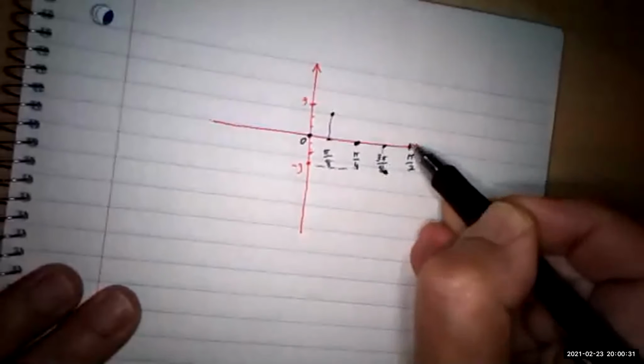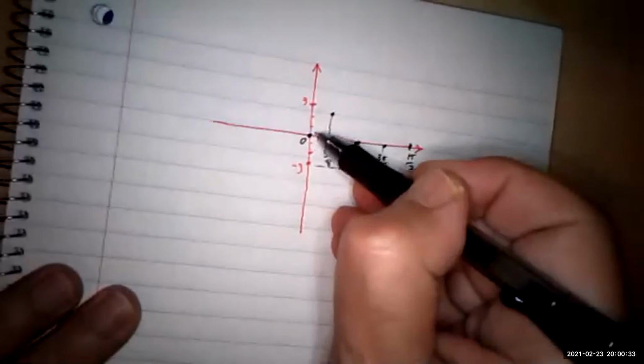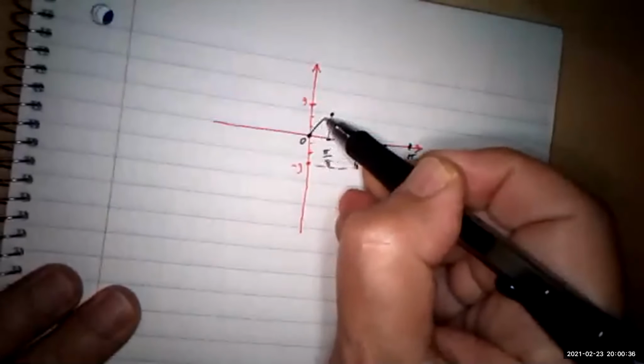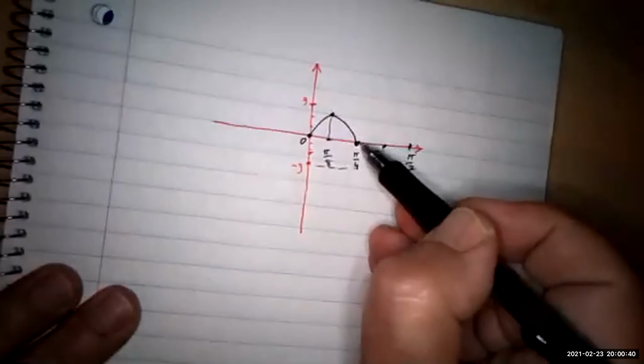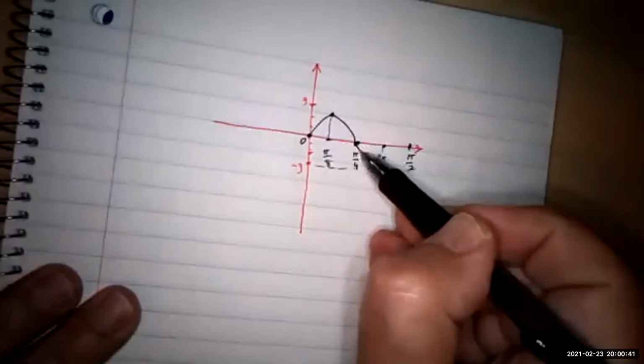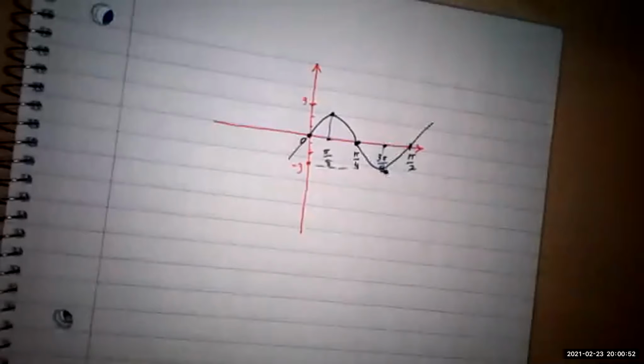Then it would be the intercept. Okay, up to the maximum, down to the intercept, down to the minimum, up to the intercept. This is it. This is the graph. All the graphs are the same. You see, the graphs are very similar, but the shrinking is going to be different. Sometimes you expand it, sometimes you shrink it. So the boundary points are important for us.